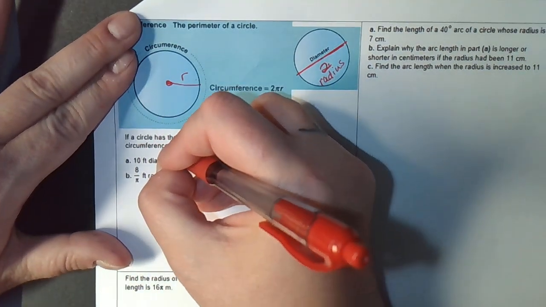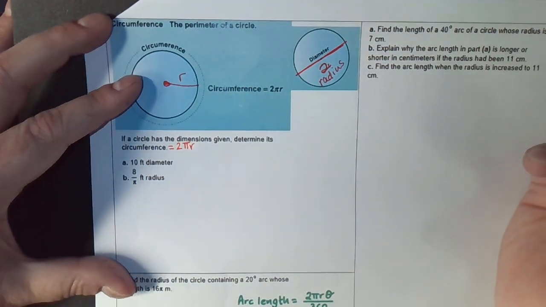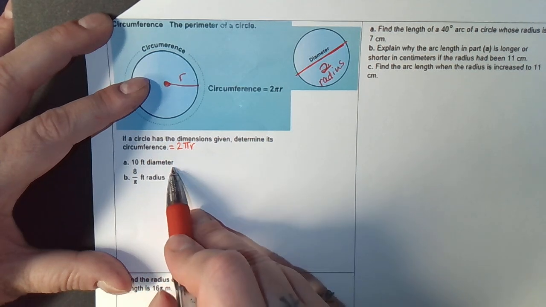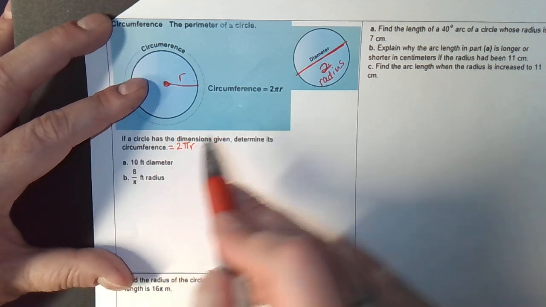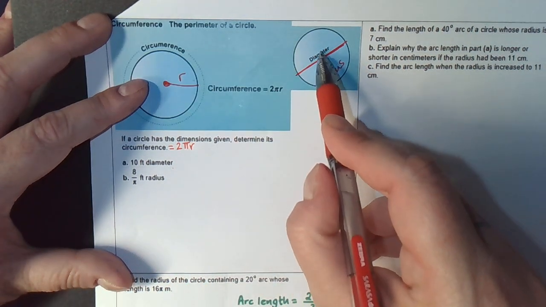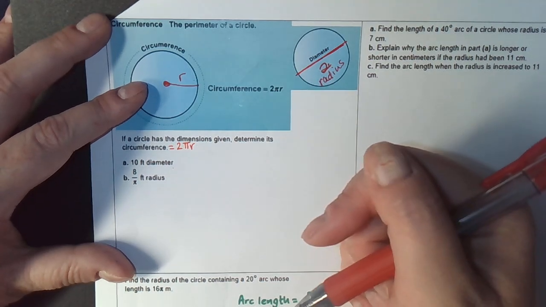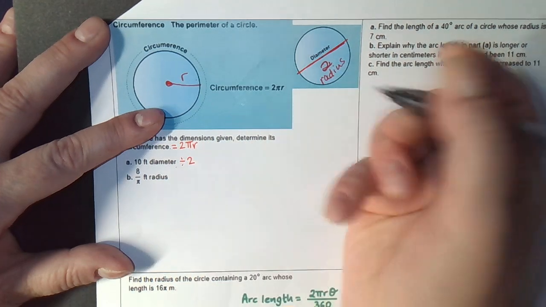Okay, circumference is 2 pi r. So we already know the formula. Okay, part A says diameter. Well, we need the radius, r. So if the diameter is twice the radius, how do we go backwards? Divide by 2. Yeah, so we're going to divide by 2.